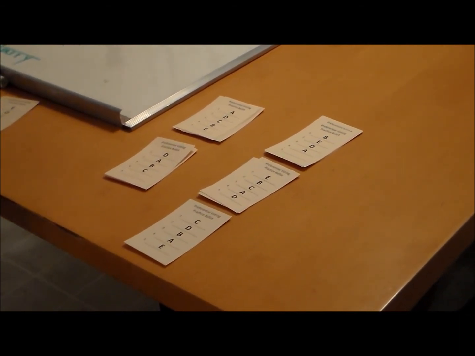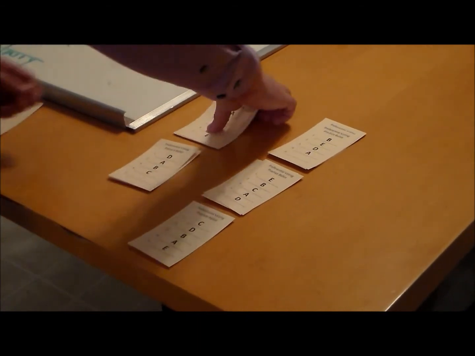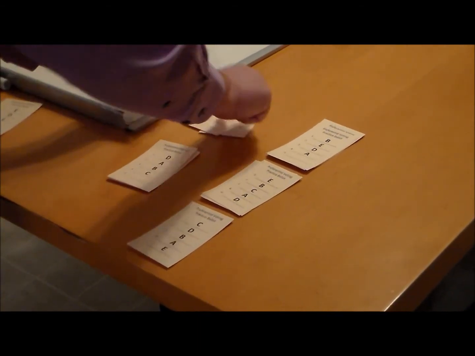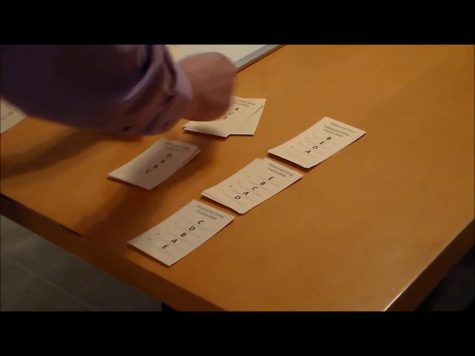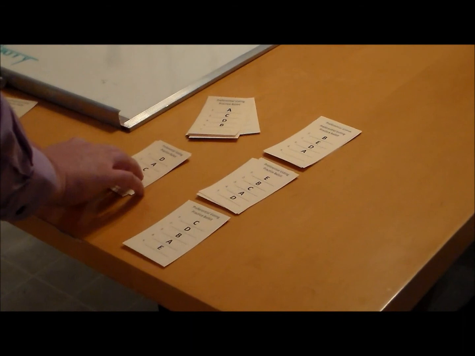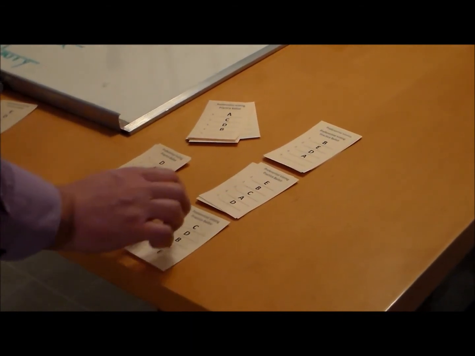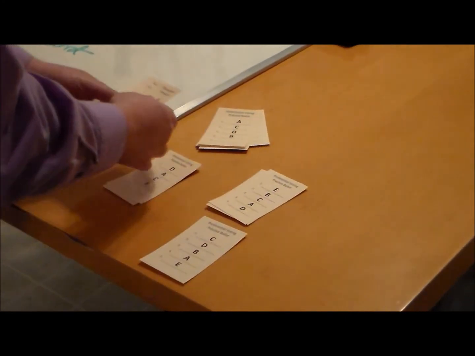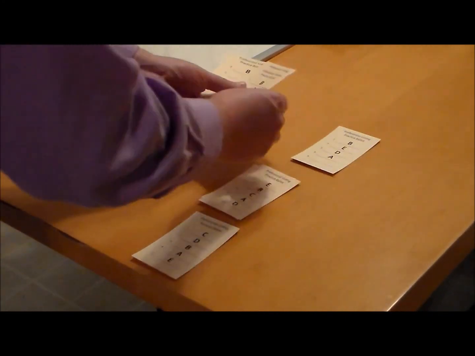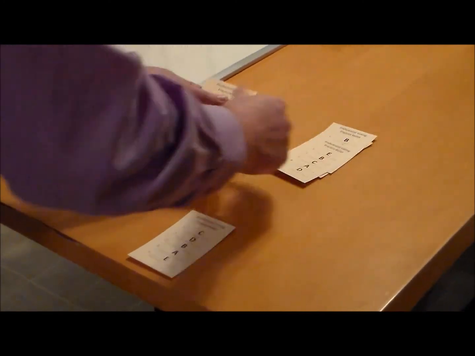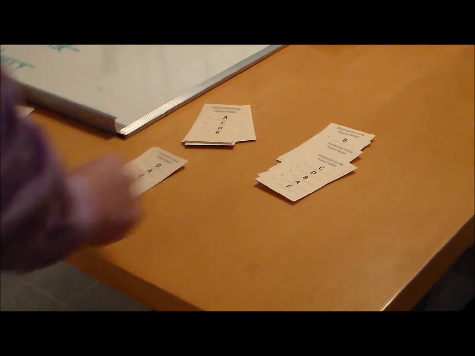So let's go ahead and count our ballots and see if we have a winner. This is candidate A. 1, 2, 3, 4, 5, 6, 7, 8. So Martha is our winner, but just to be sure, I'll go ahead and count candidate B. 1, 2, 3, 4, 5, 6, 7.